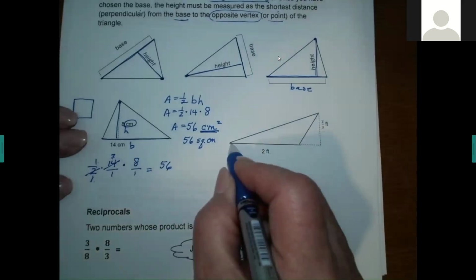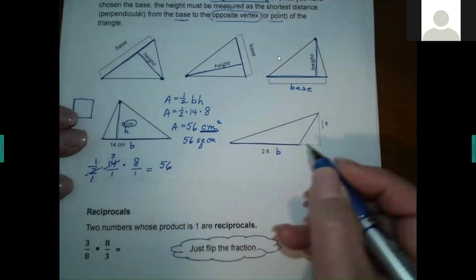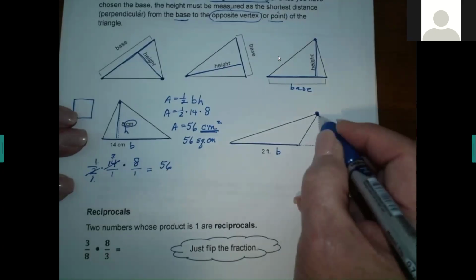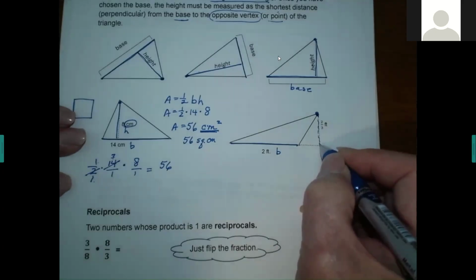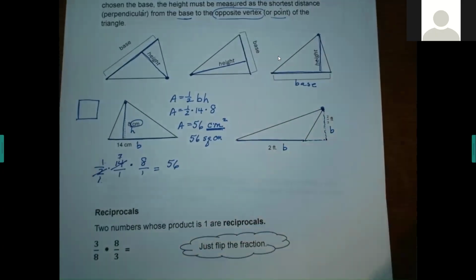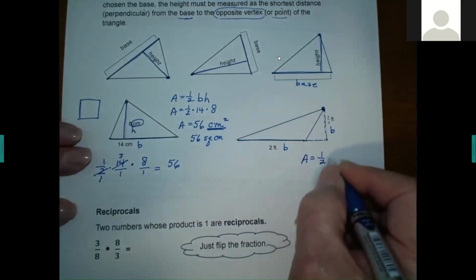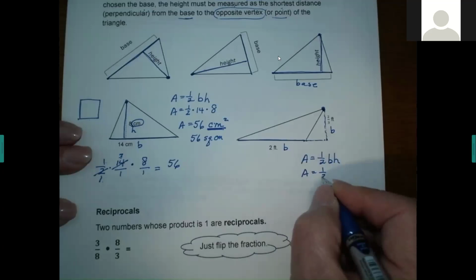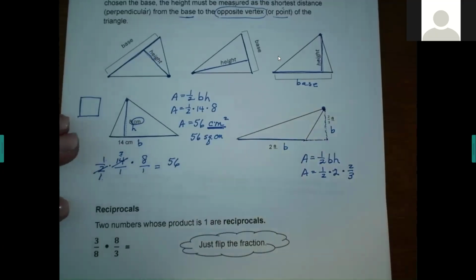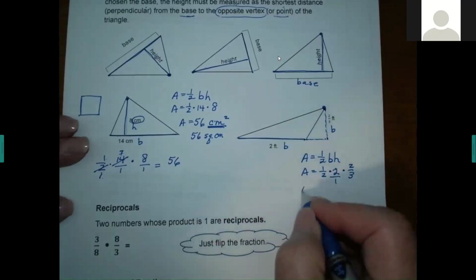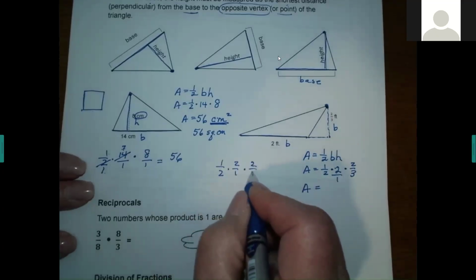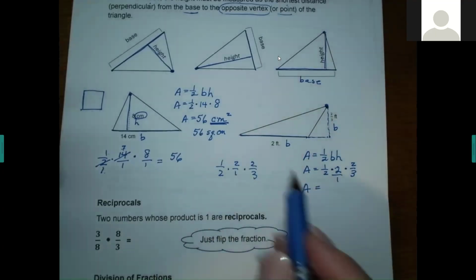The other triangle that we have, this is the side we're choosing as the base, and we want the distance from this opposite vertex to this side, and we know that that's going to be a perpendicular distance, and so they just extended this, so 2/3 is the base. So now as we find the area, we're going to write the formula. We're going to show the substitution. B is 2, and the height is 2/3. And what we know is we're going to make that whole number a fraction, and we'll figure out what the area is. I'm going to multiply this times this times this, and I'm looking for cancellation.